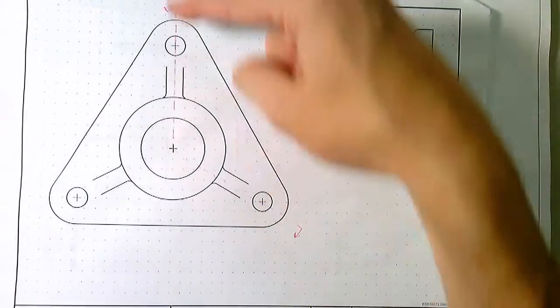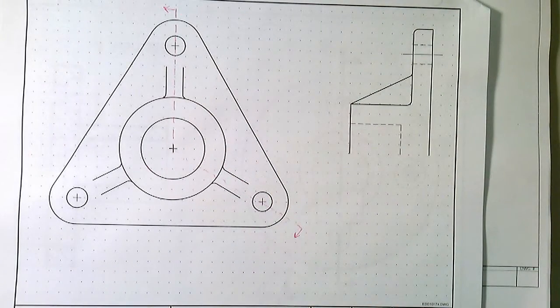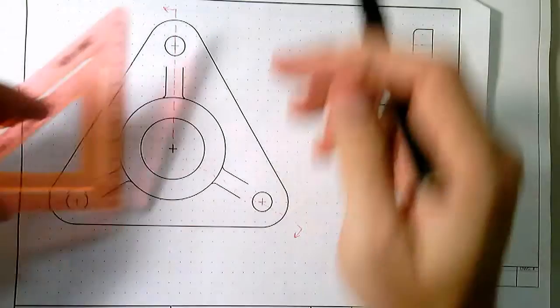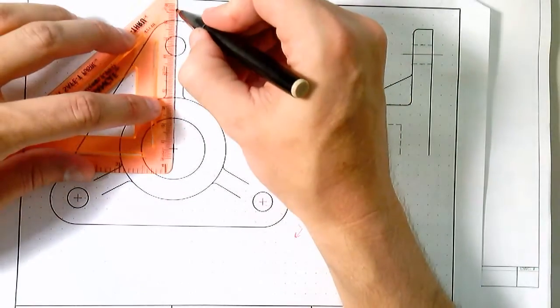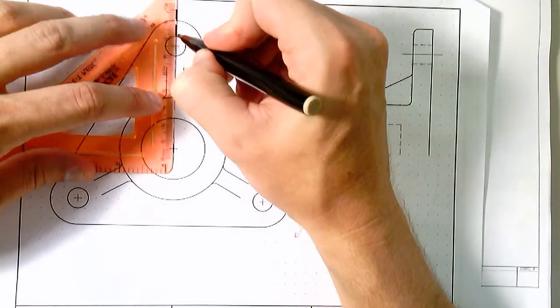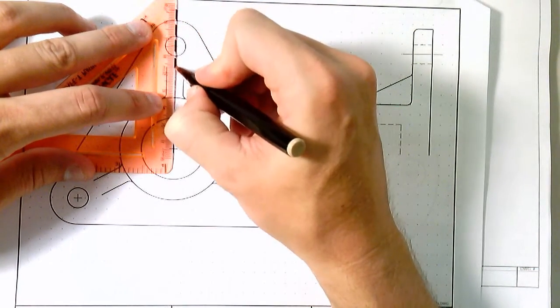So what we're going to do is we're going to draw our section line, our cutting plane line in that area using a straight edge. We're going to carefully draw our cutting plane line. This will be a large, bold dashed line.